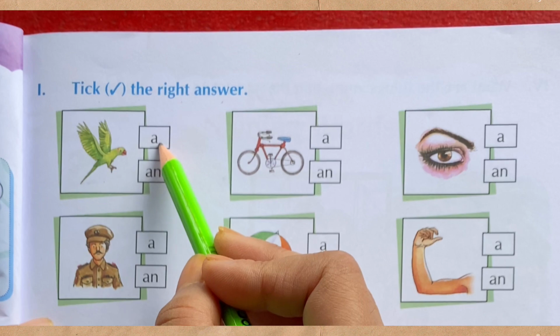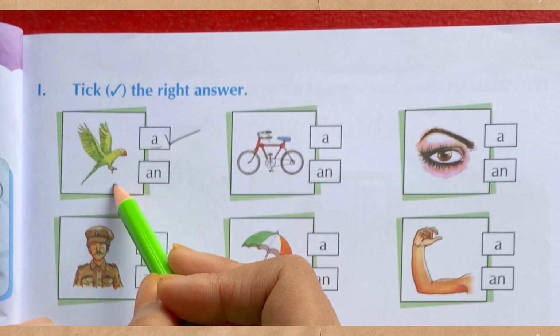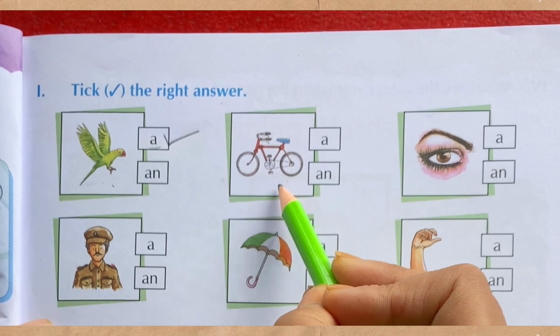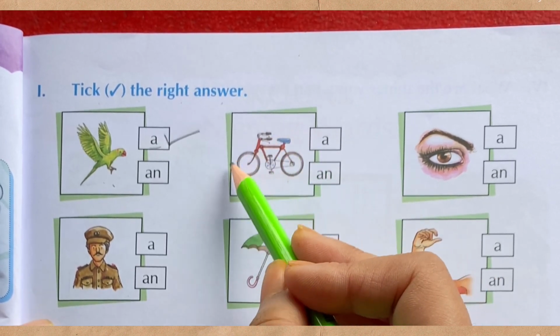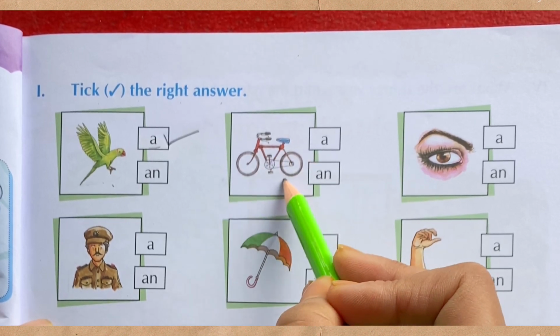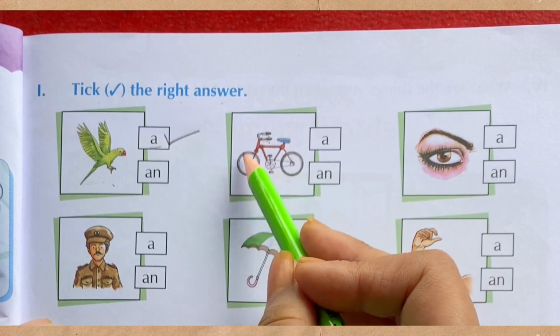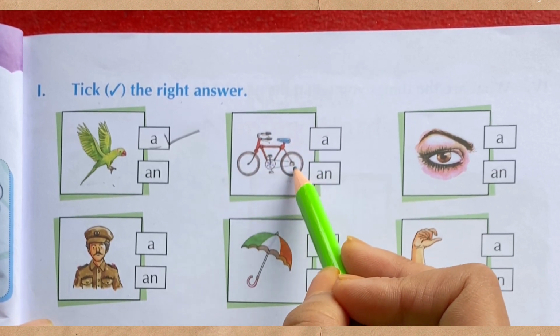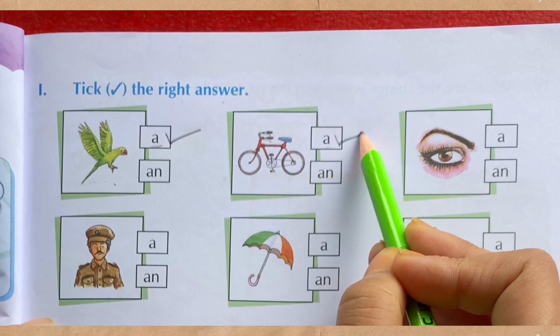So the correct answer is a. A parrot. This is bicycle. The word bicycle starts with a consonant. B is a consonant. When a word starts with a consonant sound, we should use a before it. So the correct answer is a.